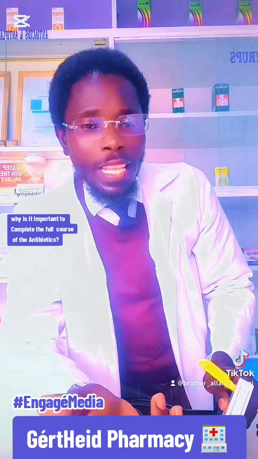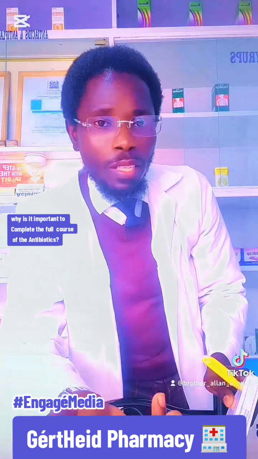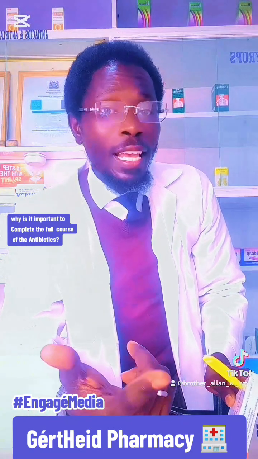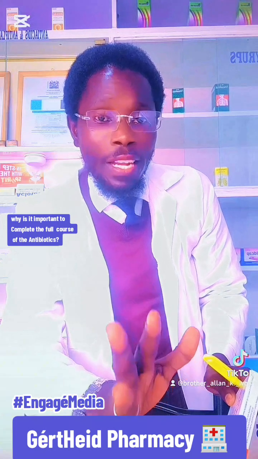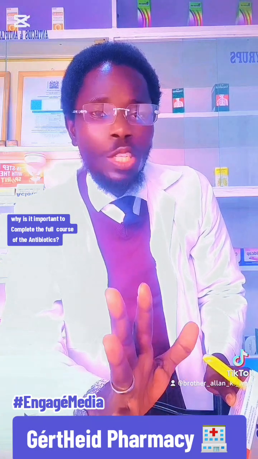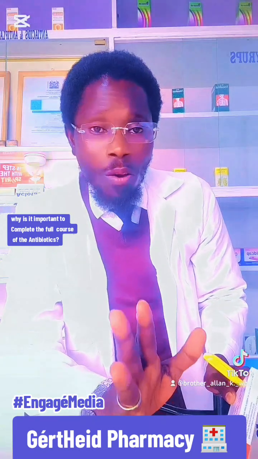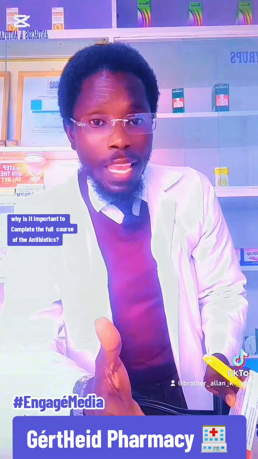Do you know that this bacteria is actively multiplying, or rather reproducing in your body? And when it does so, the infections stay, right? The infections stay. The reason you have to complete is so that you may completely eradicate and weaken the multiplication of this particular bacteria that is causing the illness or the disease.